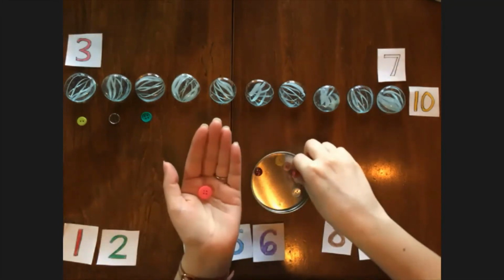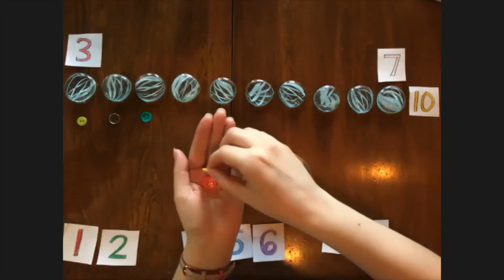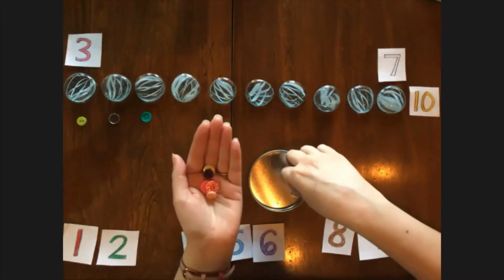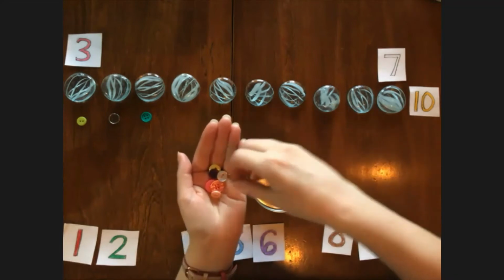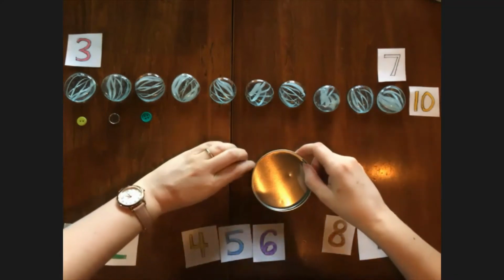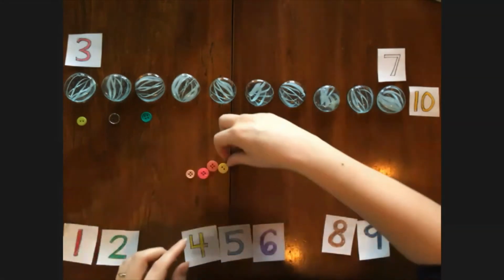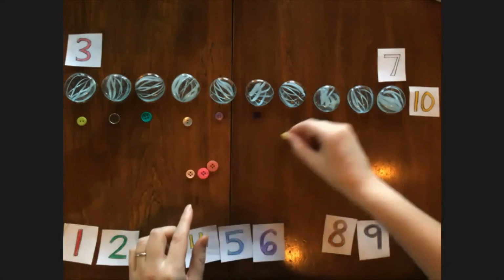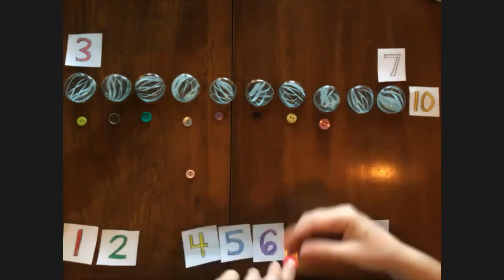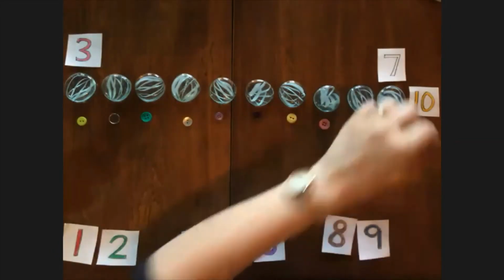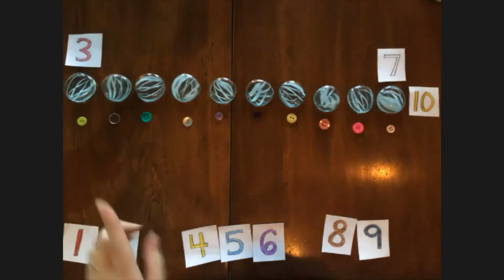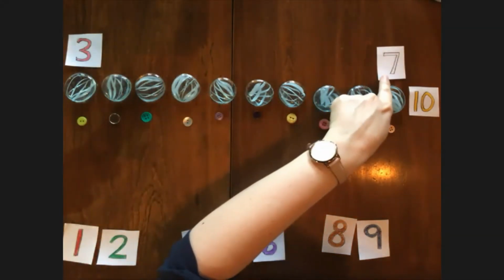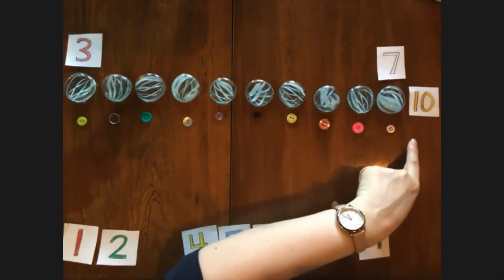1, 2, 3, 4, 5, 6, 7. Okay. Oh, that one almost fell in the crack. 2, 3, 4, 5, 6, 7. So we made 10 again. We had 3 buttons, and then we added 7 buttons, and now we have 10 buttons.